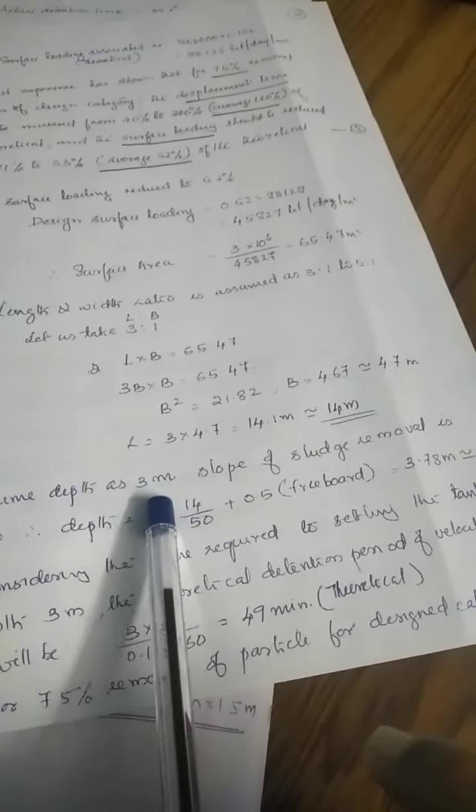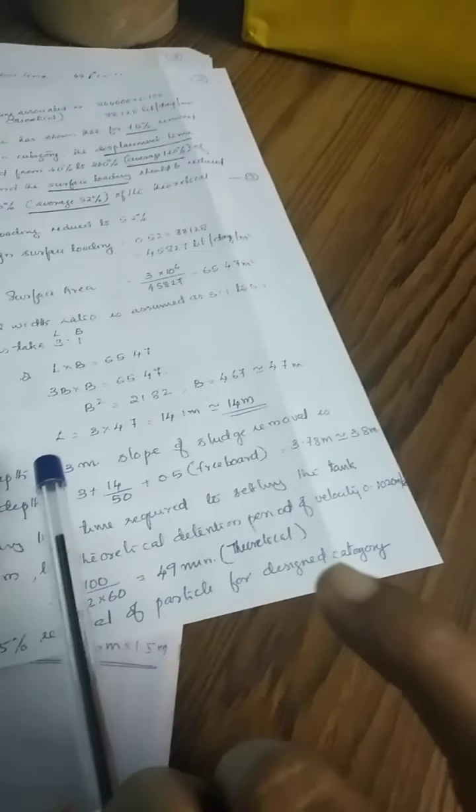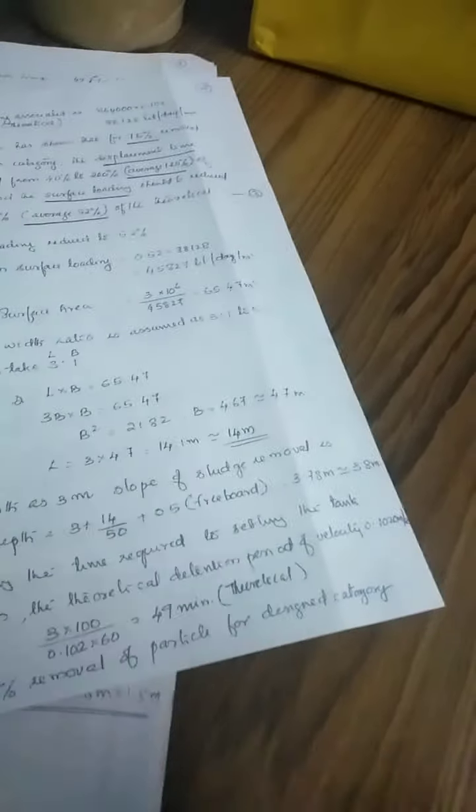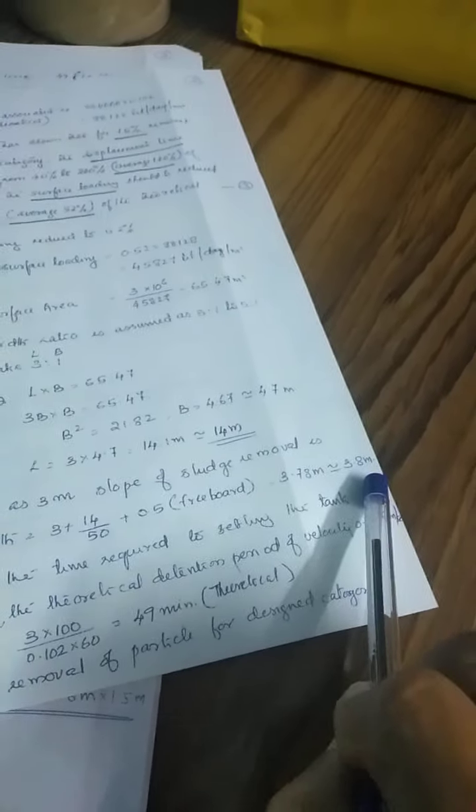Here we assume depth, that is the minimum depth of a tank, 3 meter. Slope, this is also from our design criteria. Slope of sludge removal is 1 in 50. Then the depth of tank is 3 plus that slope plus 0.5 freeboard, that is we got 3.8.